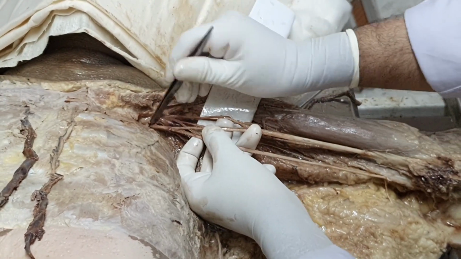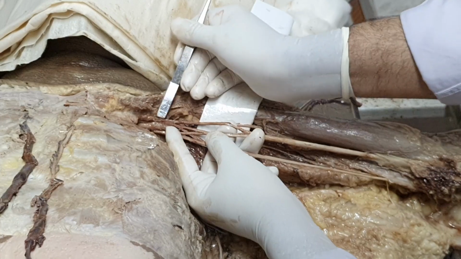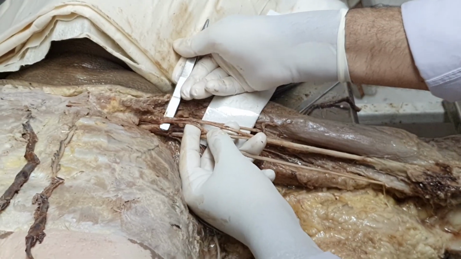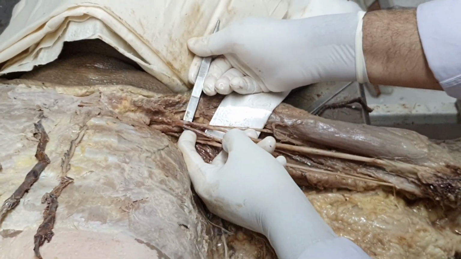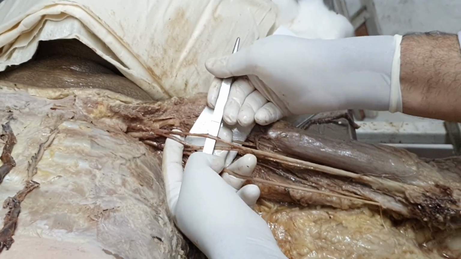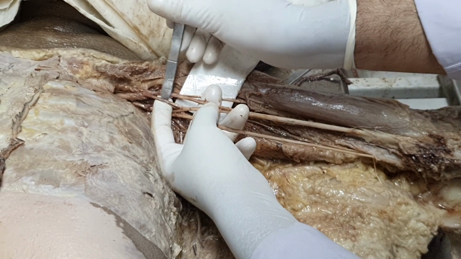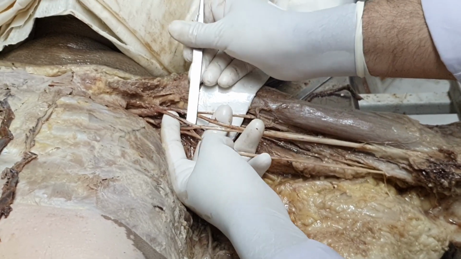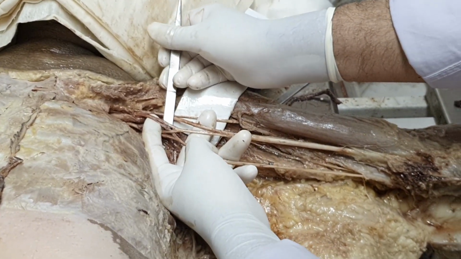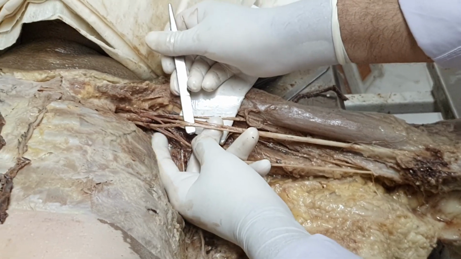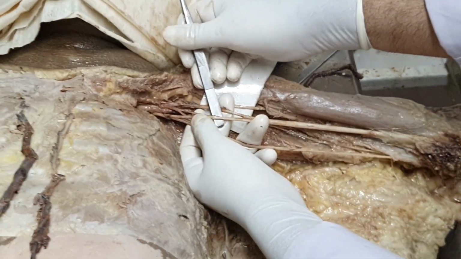Then this is the lateral cord of the brachial plexus, and from the lateral cord what you're getting is the lateral root of the median nerve, the musculocutaneous nerve, and a contribution to the median nerve.